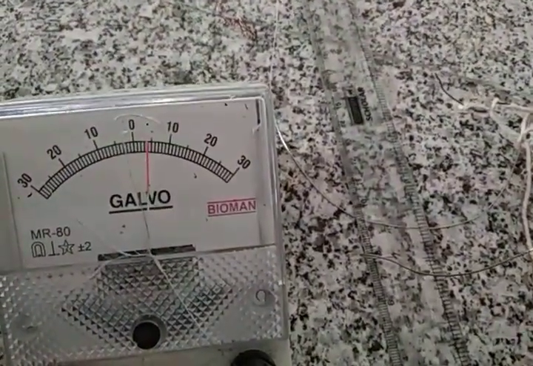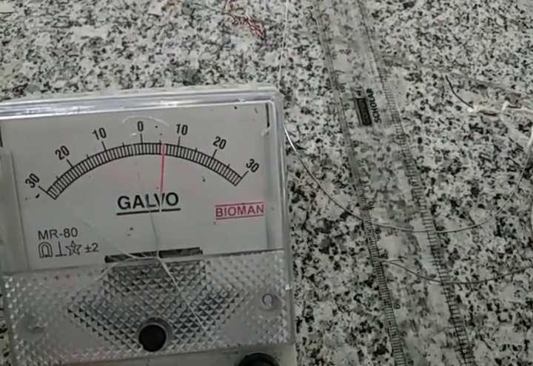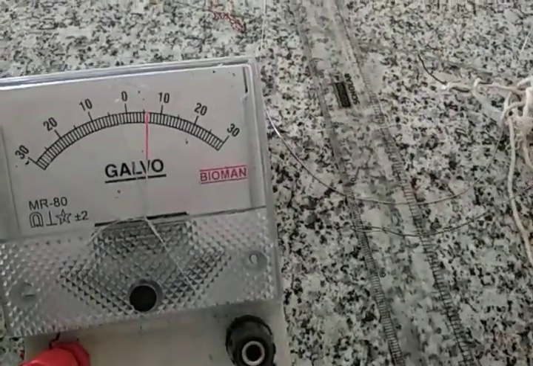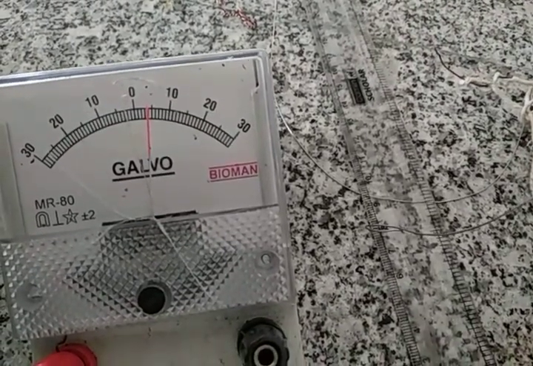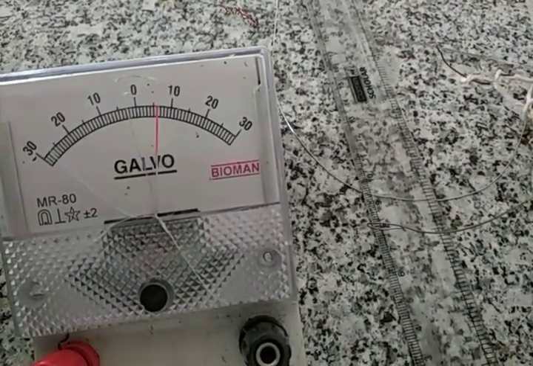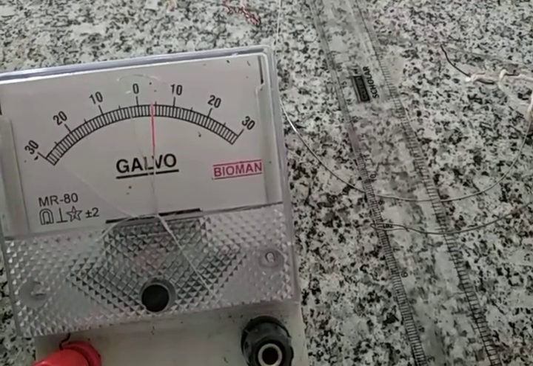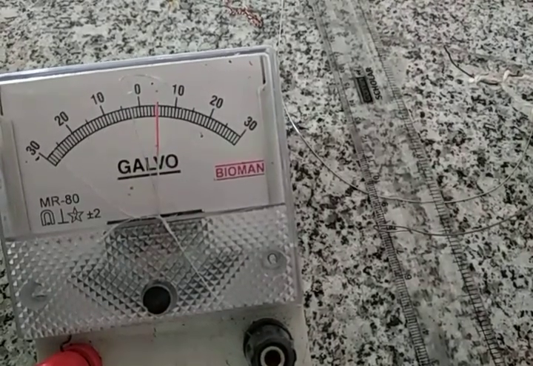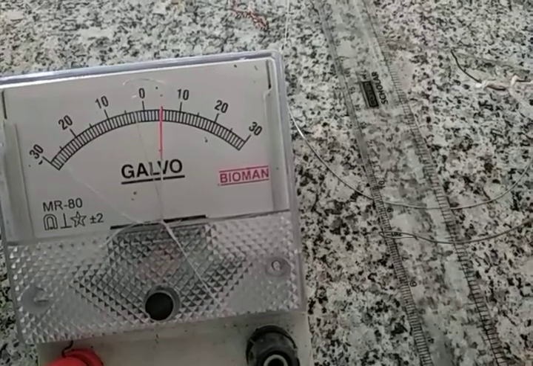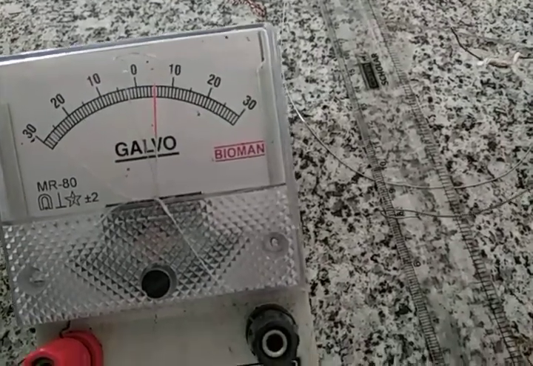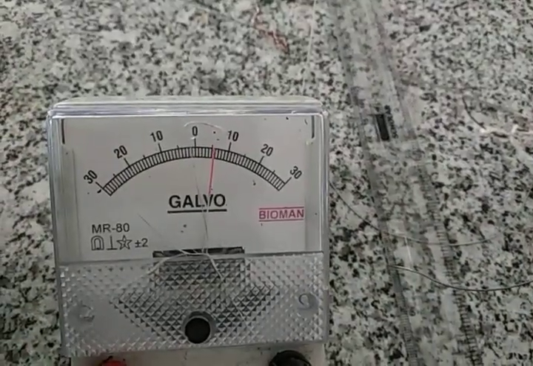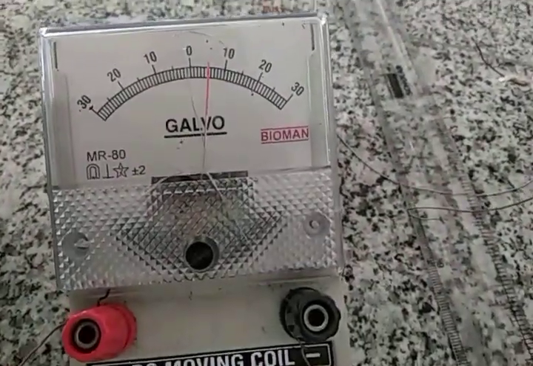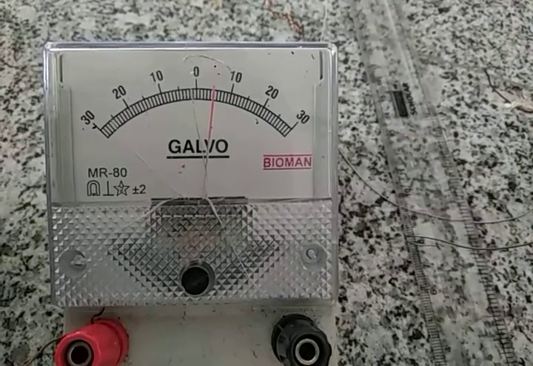Let's increase the deflection to 6 divisions. So this is 6 division deflection. You can see there is some parallax between my cell phone and the galvanometer.